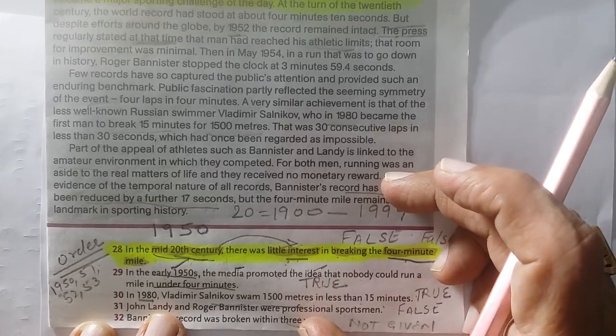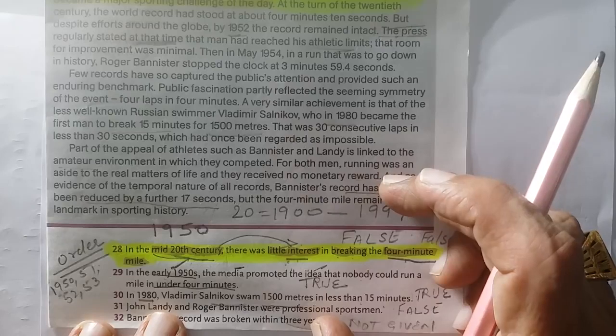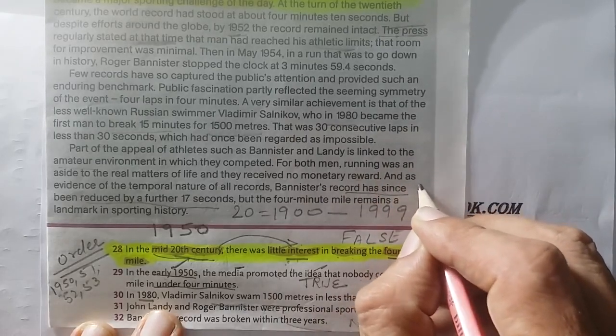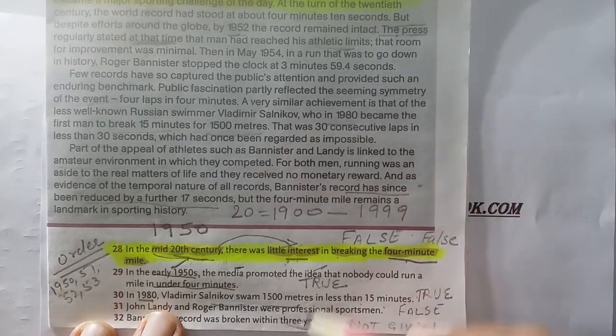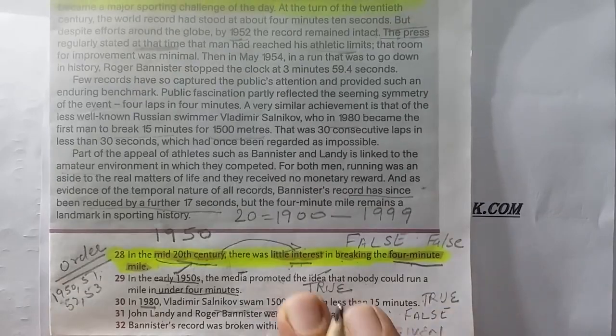Tense problem. Since reduced, it means when reduced, within 3 years, within 5 years, nobody knows, or within this task when this situation was written. When it was reduced, nobody knows. But here clear mention is 3 years. So please check it properly.